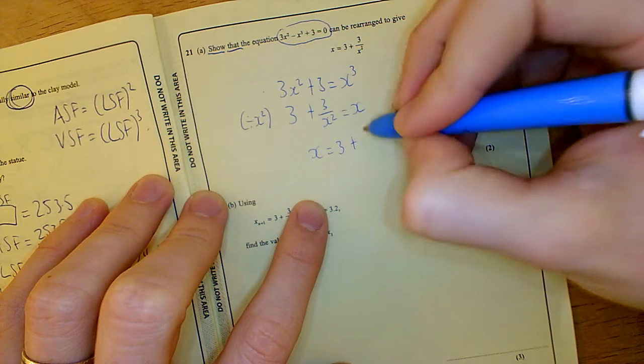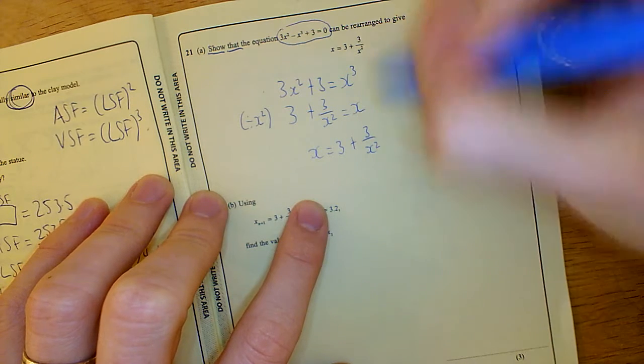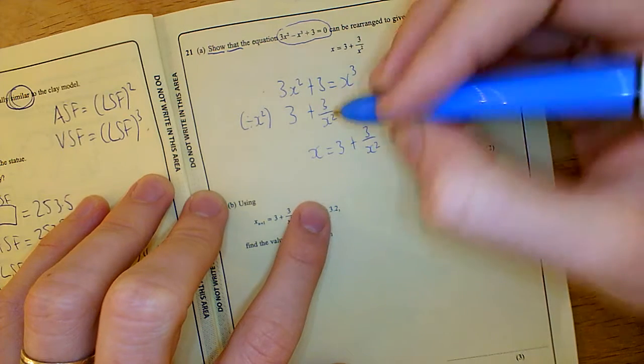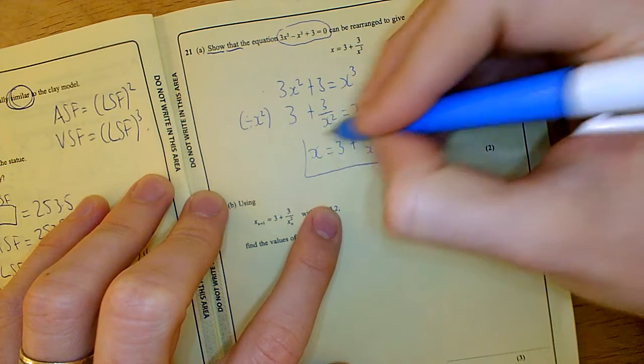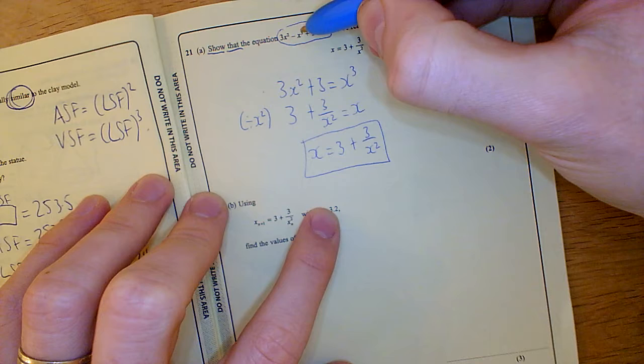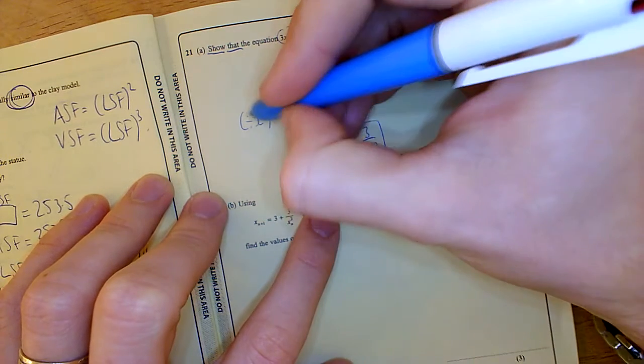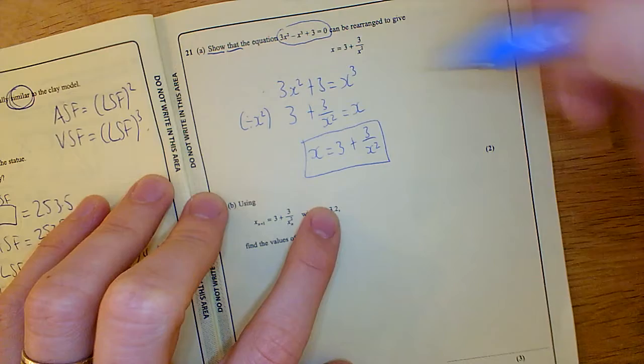When it's a show that question, you want your final answer to look exactly as the original, so even though that's the same thing, and you get the marks for that, I'm going to make it as clear as possible. But I've shown the starting point, or you're given the starting point. I've shown one step, which is a rearrangement. I've explained what I'm doing to get from there to there. You've got your 2 marks.